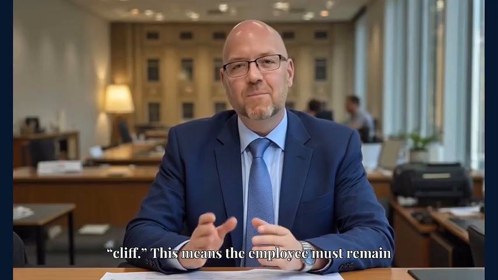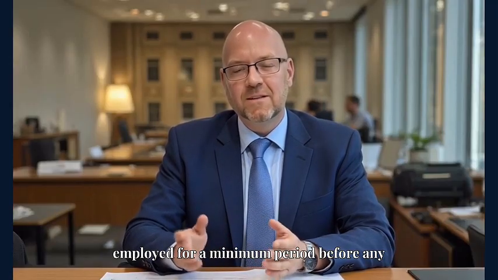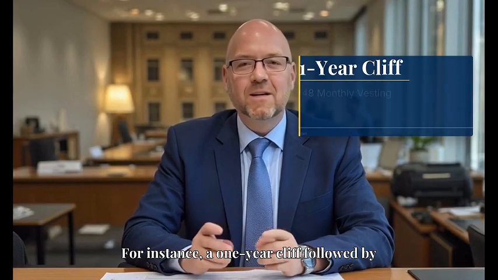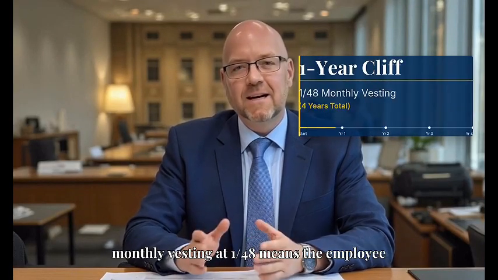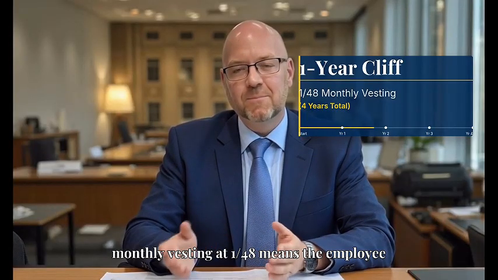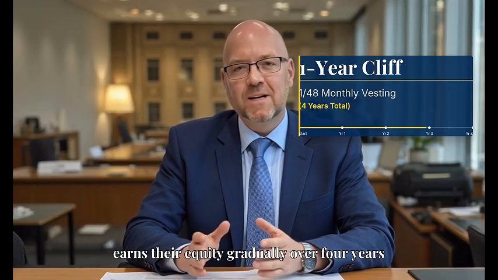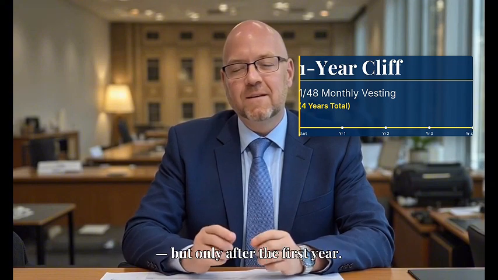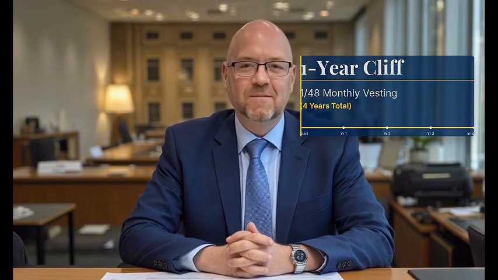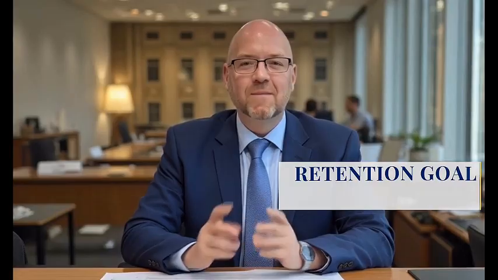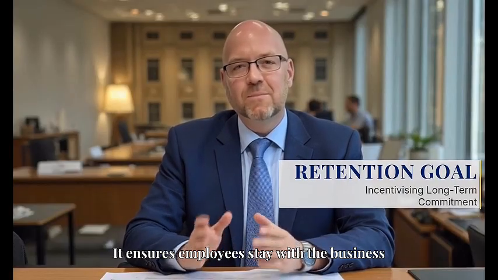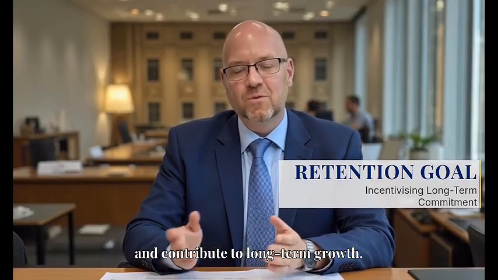This means the employee must remain employed for a minimum period before any options vest. For instance, a 1-year cliff followed by monthly vesting at 1/48 means the employee earns their equity gradually over 4 years, but only after the first year. This structure is critical. It ensures employees stay with the business and contribute to long-term growth.